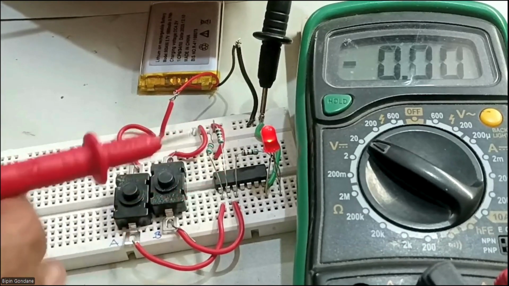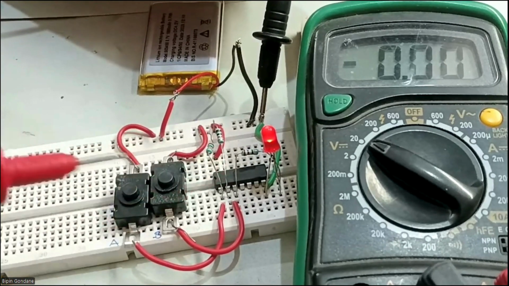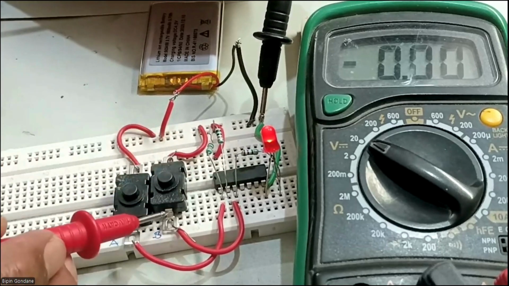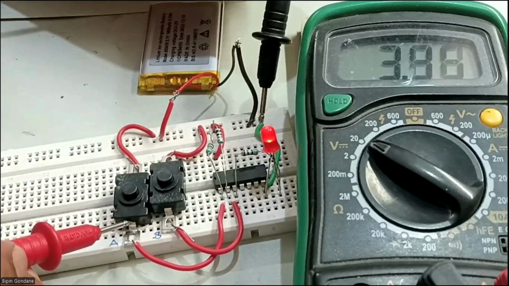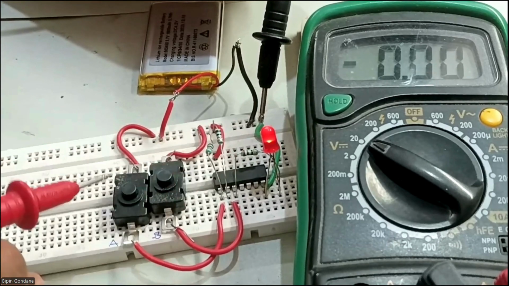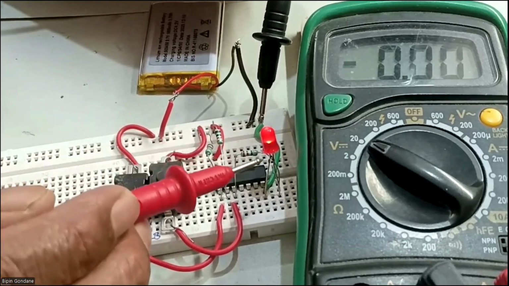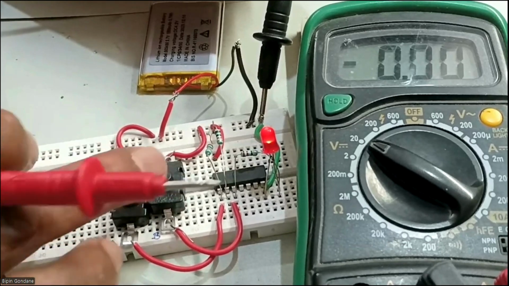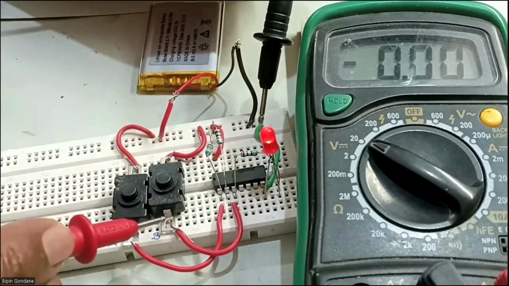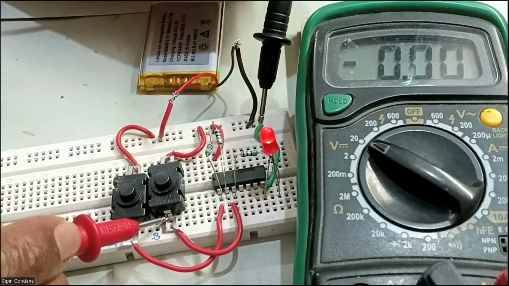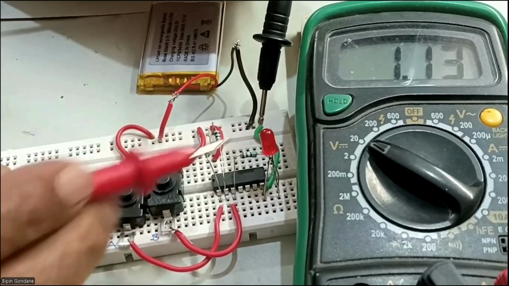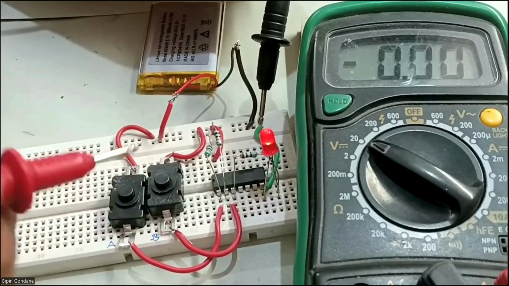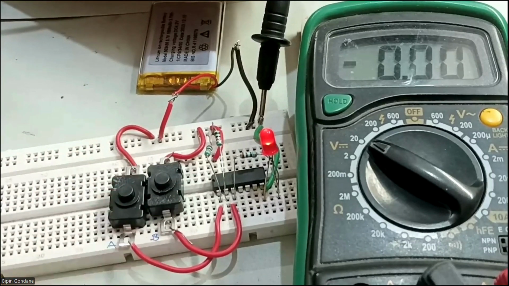Please remember this according to the truth table. So this is high. Now we will put this also high. So A is 1, B is 1, and the output is also 1. If I switch off B, so B is 0, the output is still 1, so it is coming high. That is, 0 OR 1 is 1.